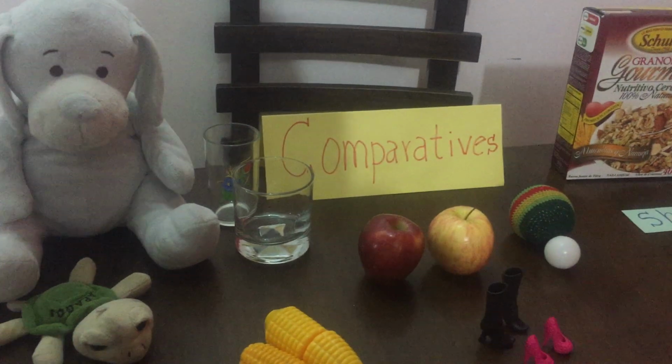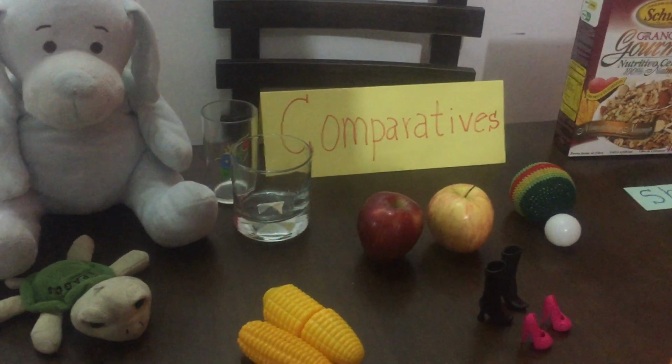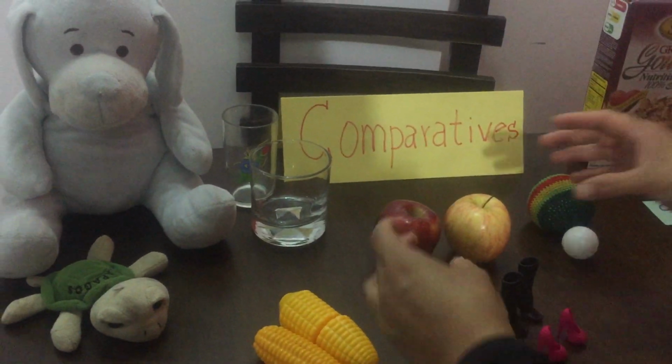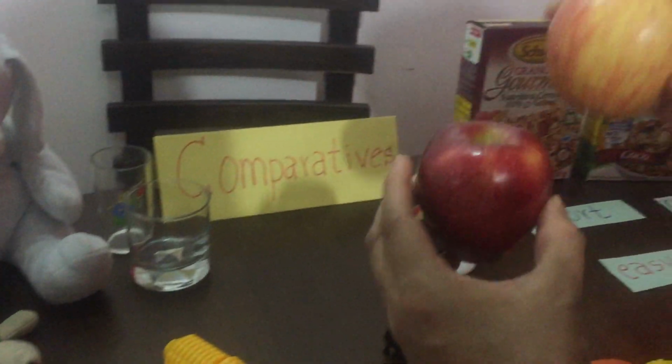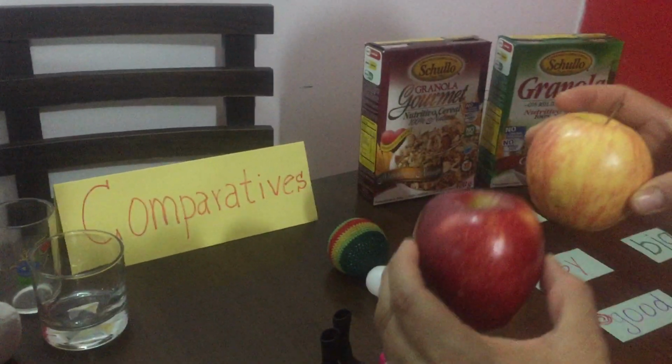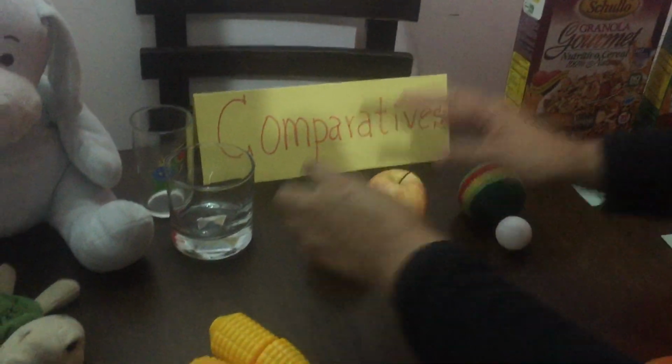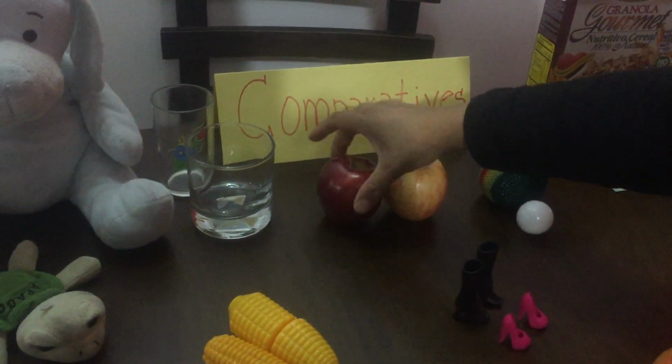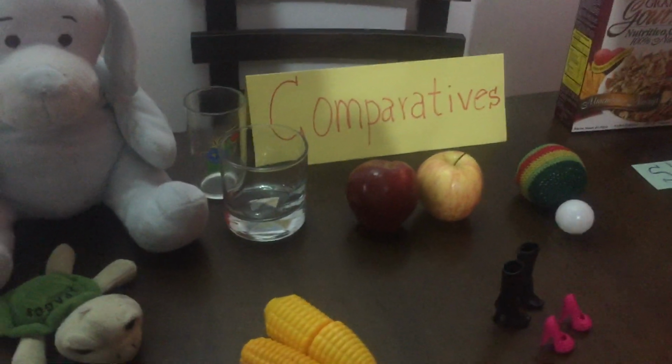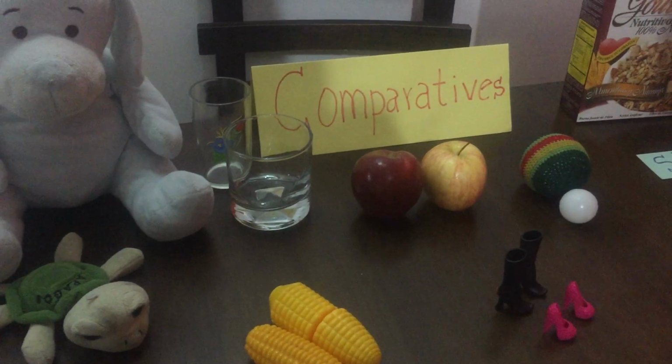But what do we need to make a comparison? So that we can make a comparison, we need two things, two objects, so that we can compare them. As you see here, we have two apples and we are going to make a comparison. So that we make a comparison, we need some rules.